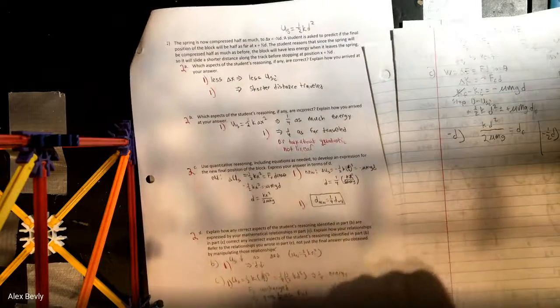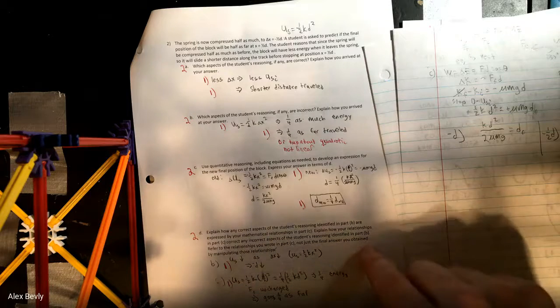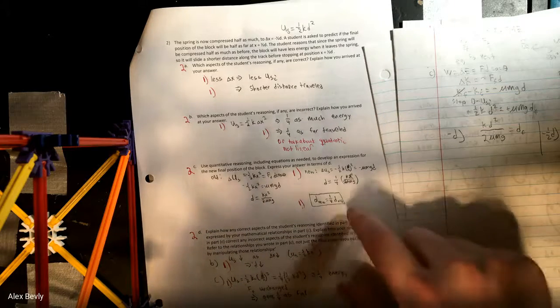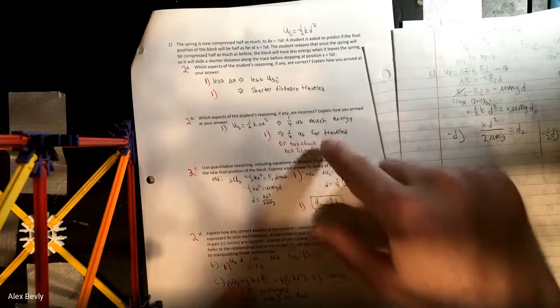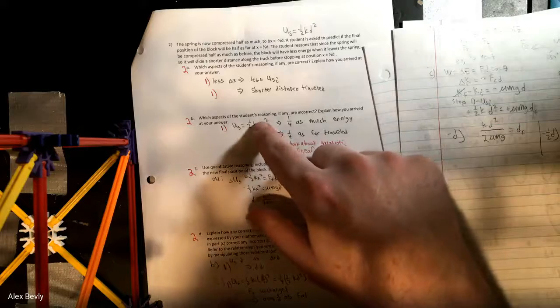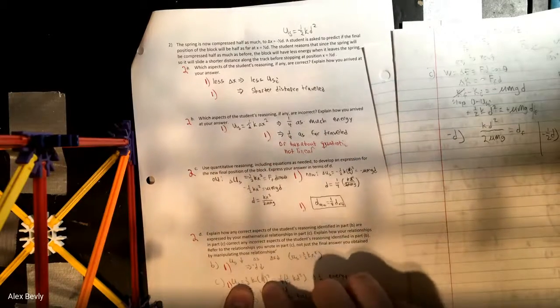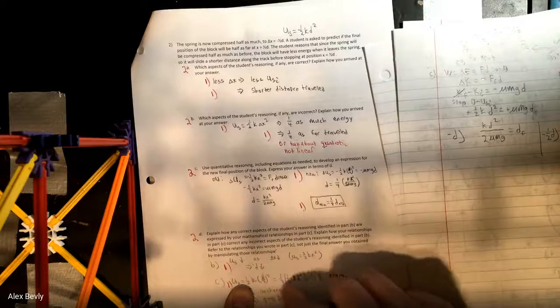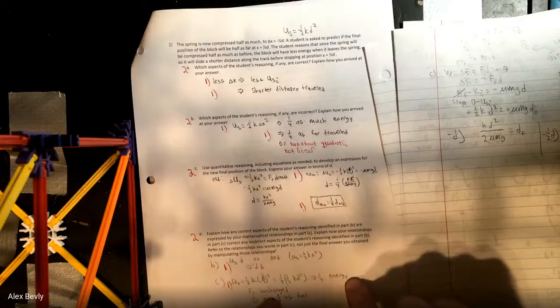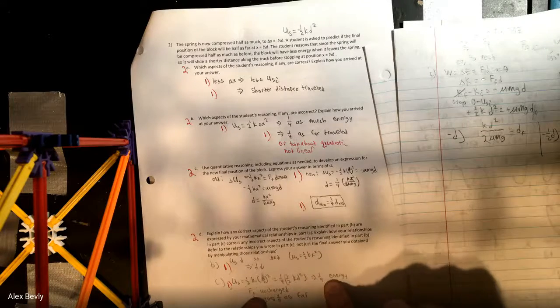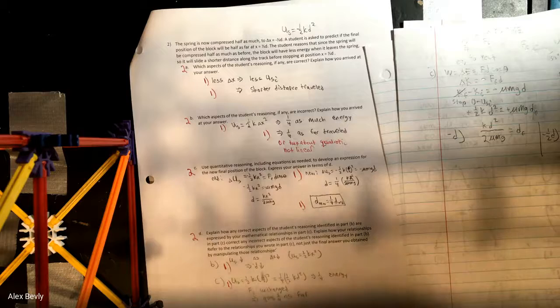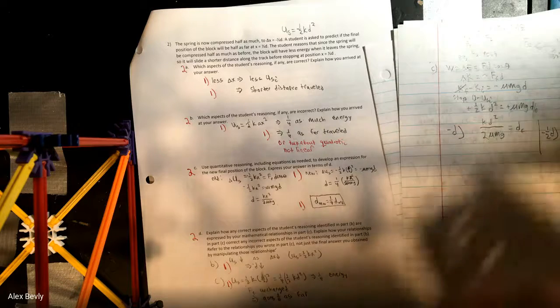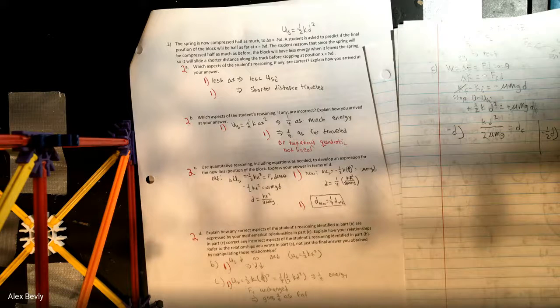And then we can talk about what aspects were corrected from part C. Well, for part B and part C, I corrected the idea that they said it was only going to have half as much energy, but we saw that the position was squared. 1/2 squared is 1/4. So I ended up with 1/4 the amount of energy. Because I had 1/4 of the amount of energy, and my frictional force didn't change, my force of friction is still just mu mg, that means I went 1/4 as far.